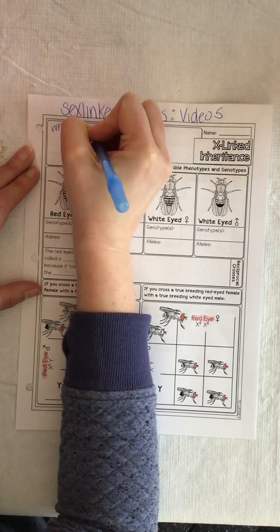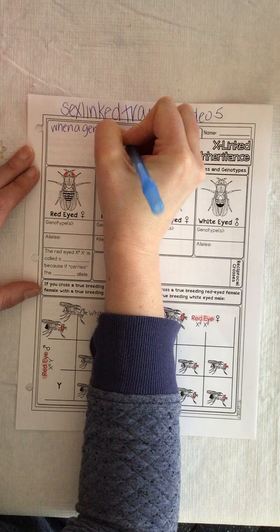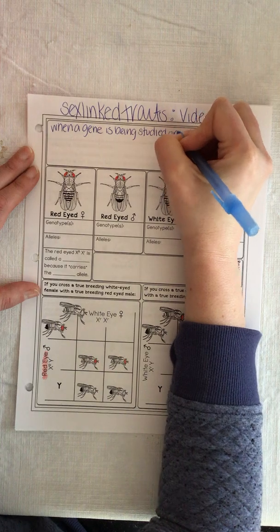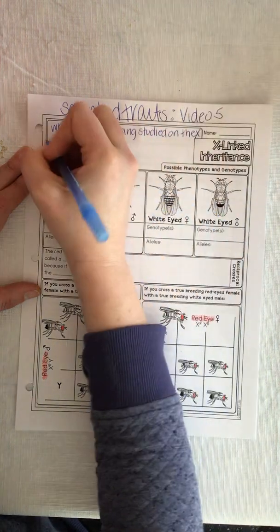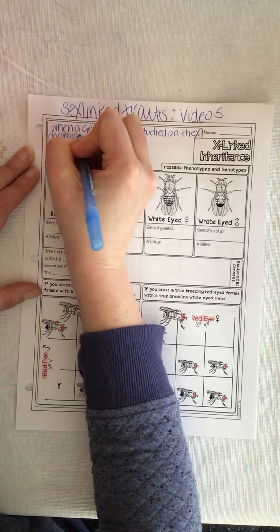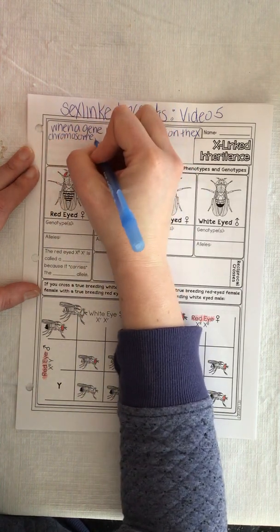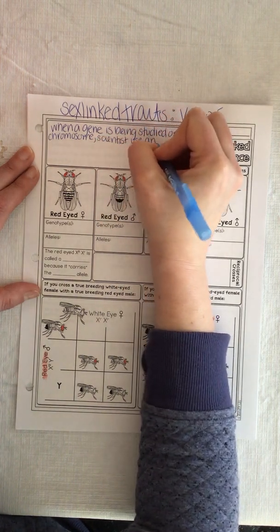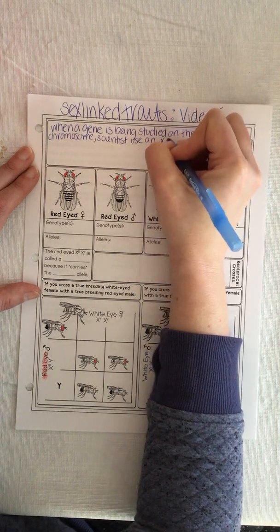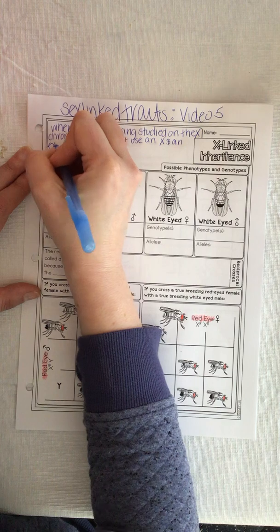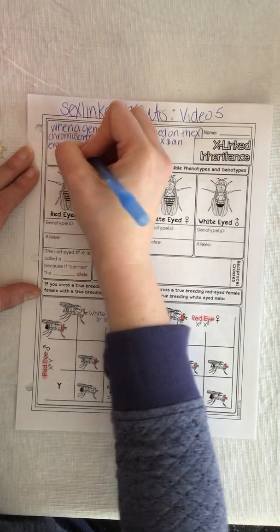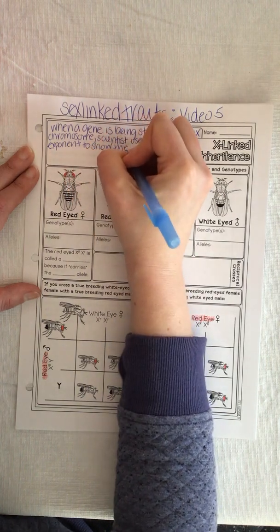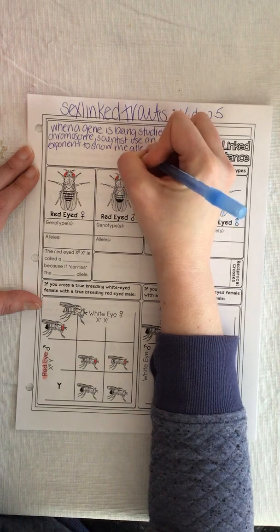When a gene is being studied on the X chromosome, scientists use an X and an exponent, just like math class, to show the allele.